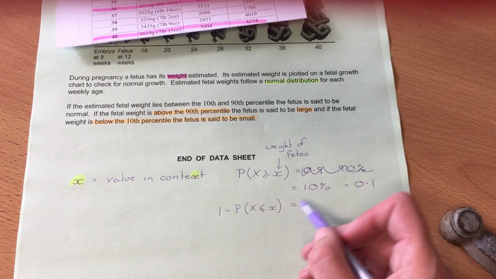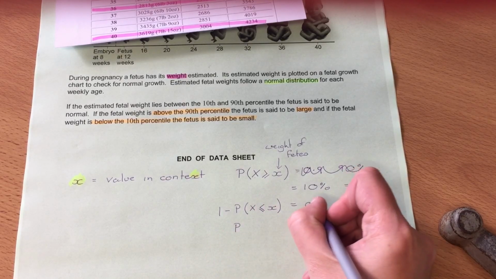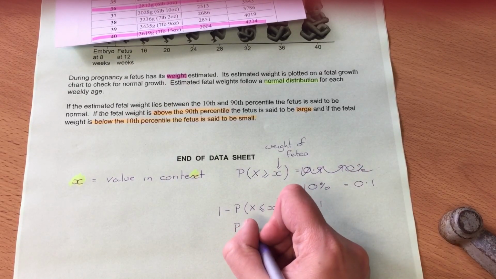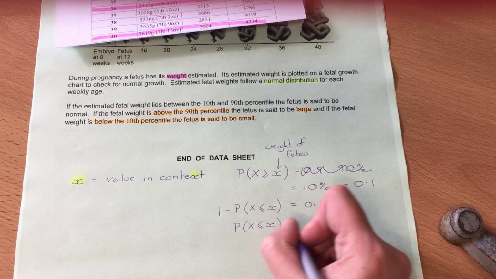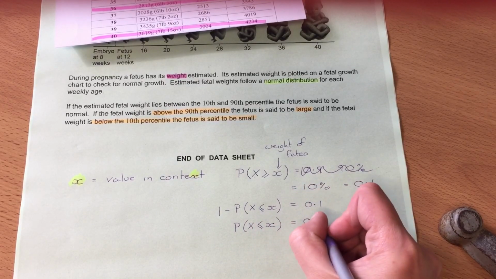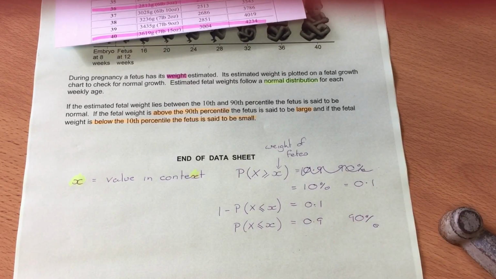So that tells us that the probability that X is less than or equal to x is going to be 0.9, which is your 90%, as you would expect.